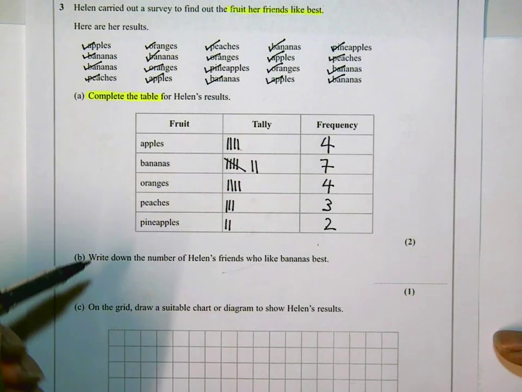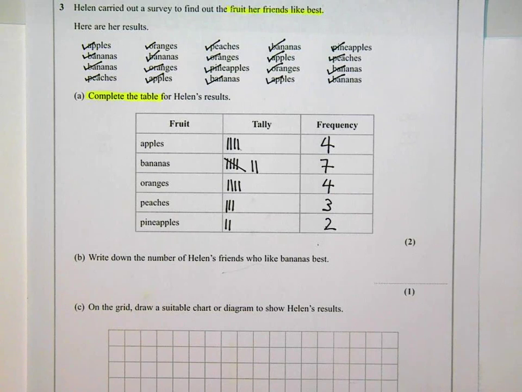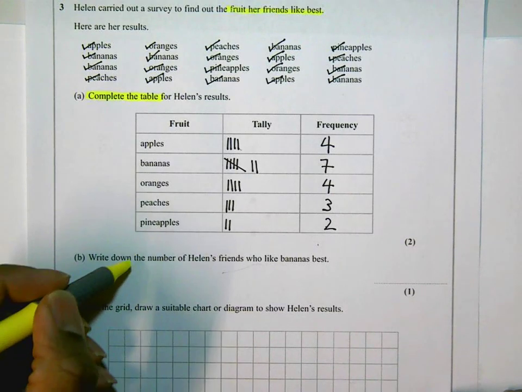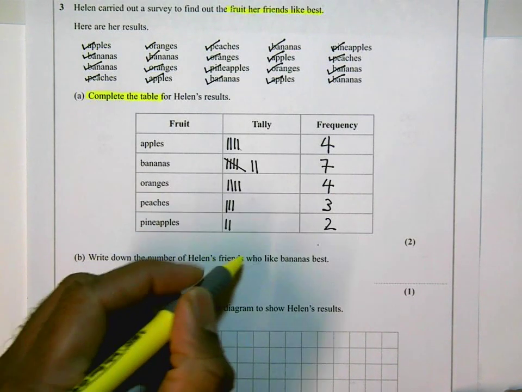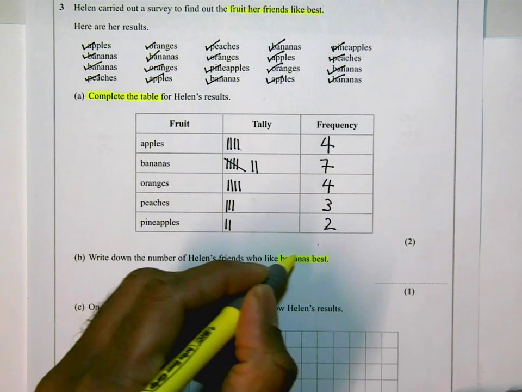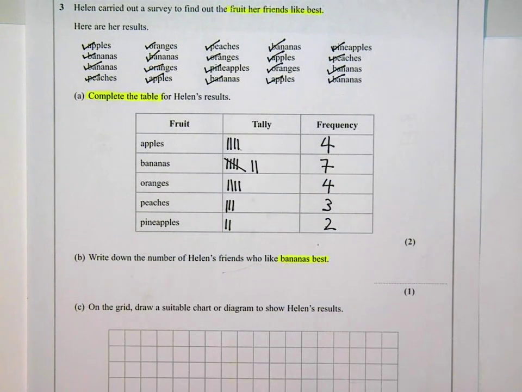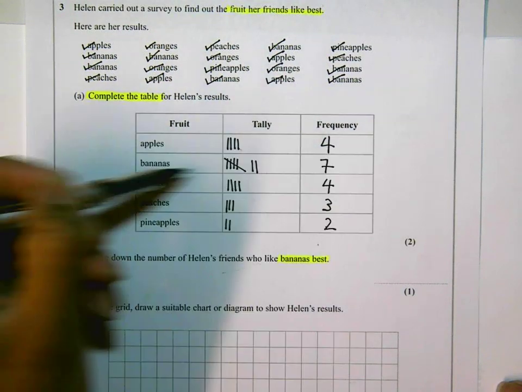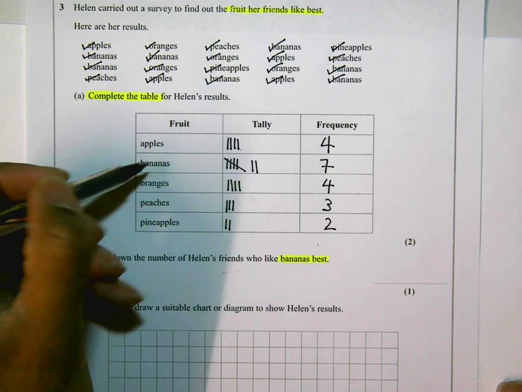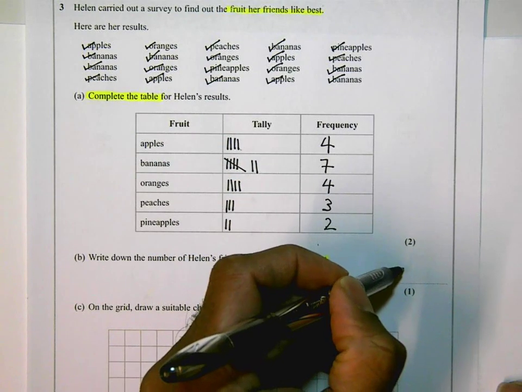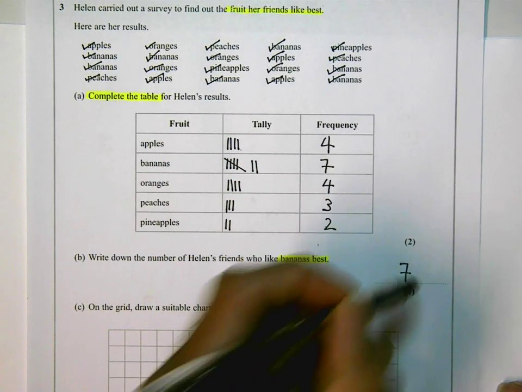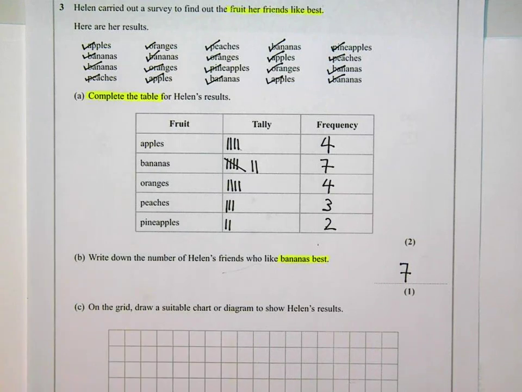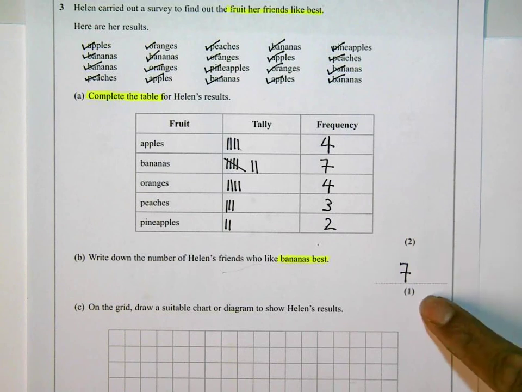The next part, part B, write down the number of Helen's friends who like bananas best. Again, really straightforward. You just need to pick up whatever number it is from your frequency table here that indicates how many of her friends like bananas, and the answer to that is 7. So far, an easy 3 marks, right? 2 marks for the table, 1 mark for writing that down.